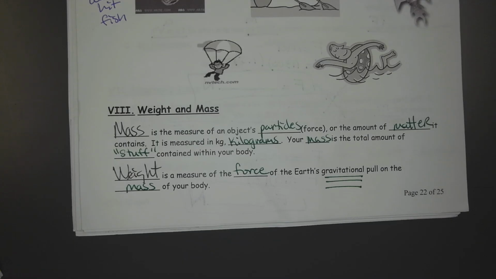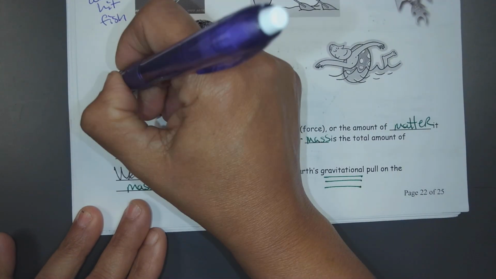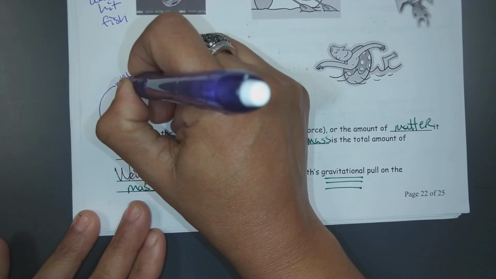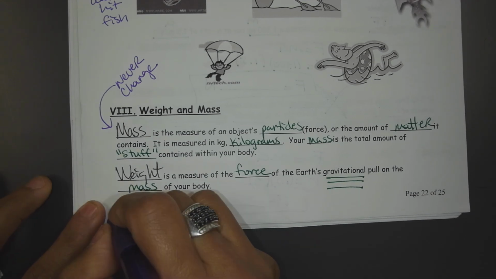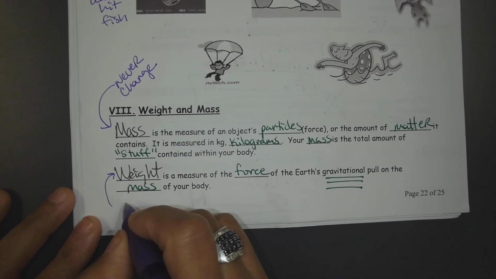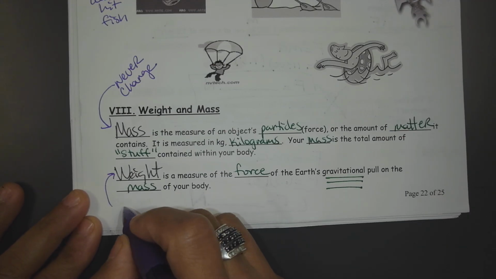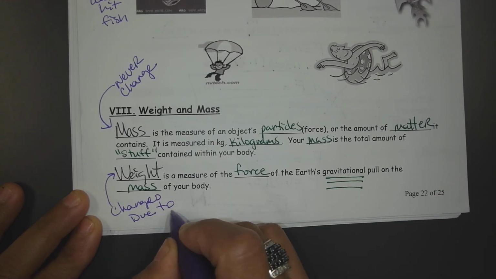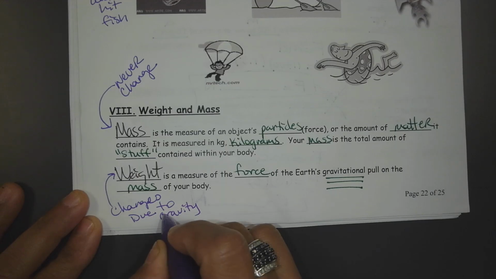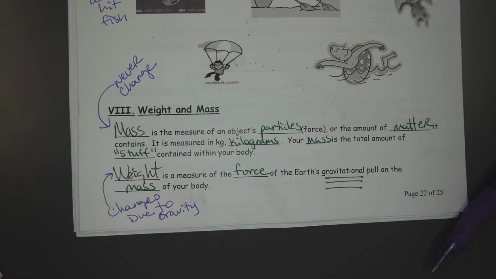The key portion here for you to take away is that mass will never, ever, ever change. If you were to get in a spaceship and go to the moon, you would have the same mass. Your weight is determined by the amount of gravity pulling on you. Weight changes due to gravity. If gravity changes, your weight changes.